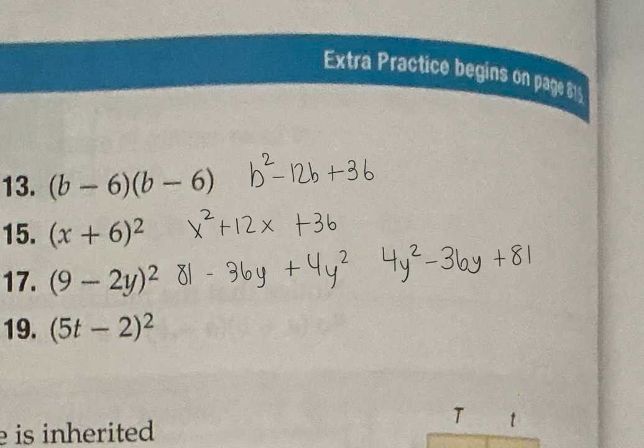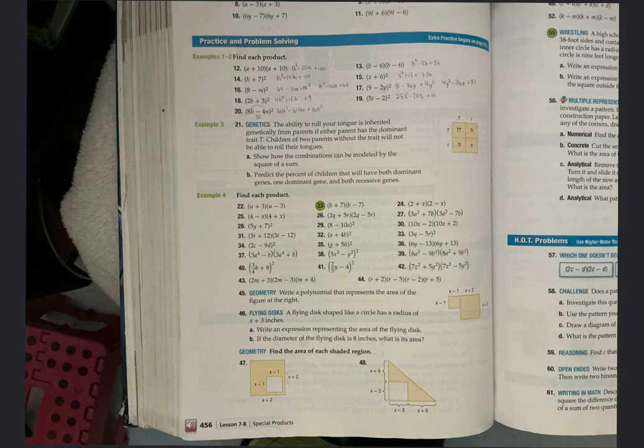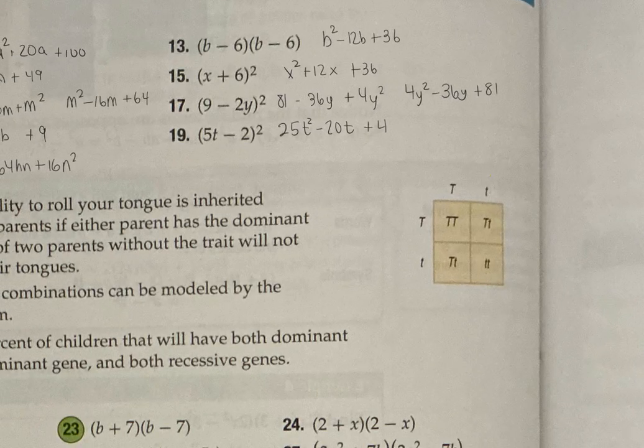All right, square the first, square the last, multiply and double. Okay, question 21. What they're saying is that we're going to multiply big T, little t times big T, little t. So big T plus little t squared.